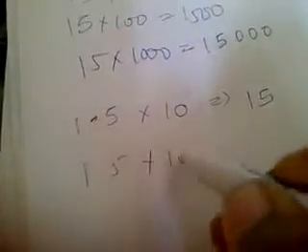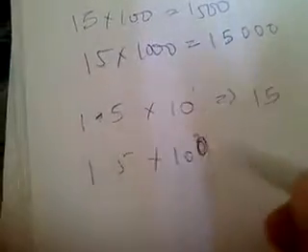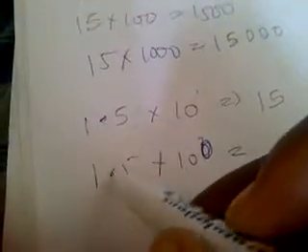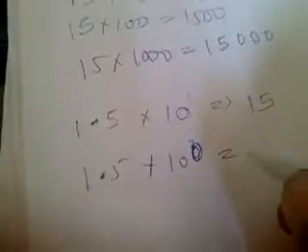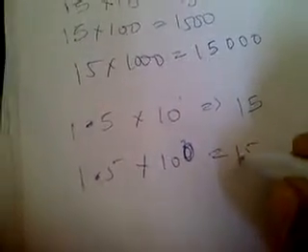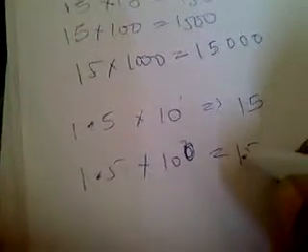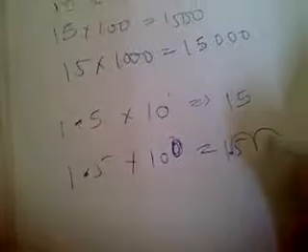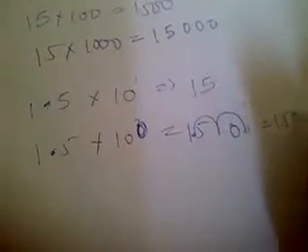If you multiply by 10 raised to power 2, or 100, you shift the decimal place 2 places to the right. You count 2 places to the right, 1, 2, so you put your 0 here, your decimal comes here, so it's going to be 150.